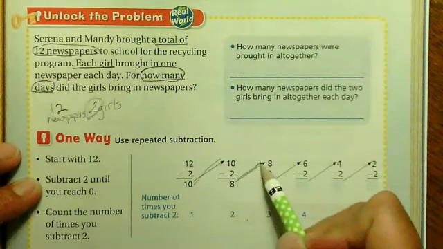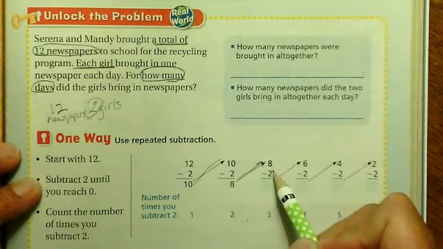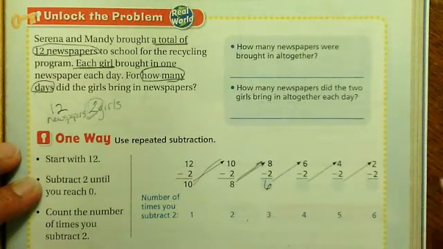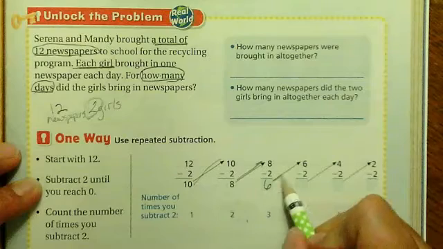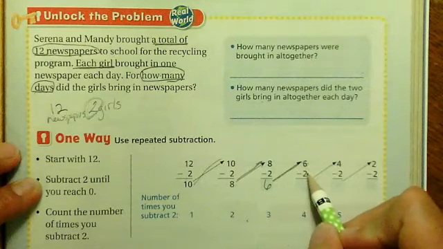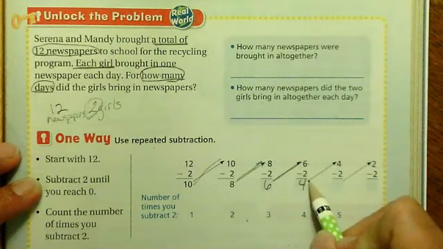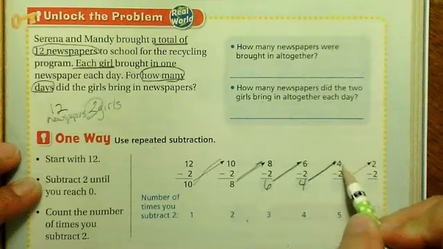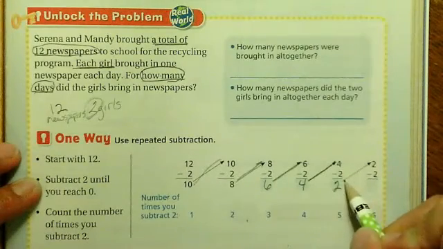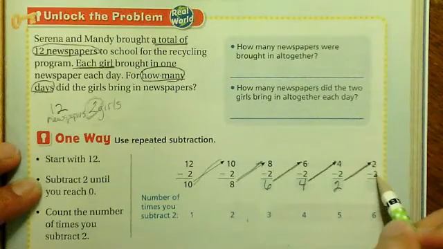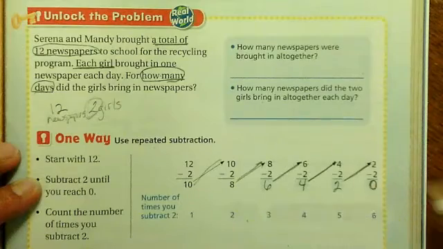I bring my bottom number up. 8 minus 2 is 6. Bring that bottom number up. 6 minus 2 is 4. Bottom number up. 4 minus 2 is 2. Bottom number up. 2 minus 2 is 0.